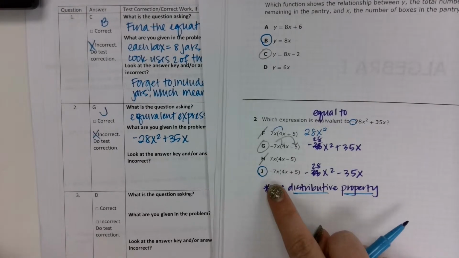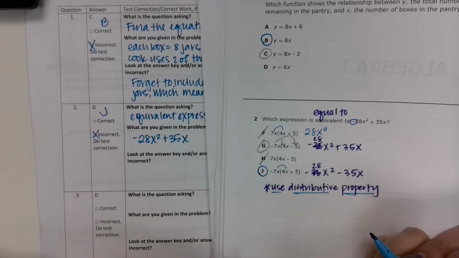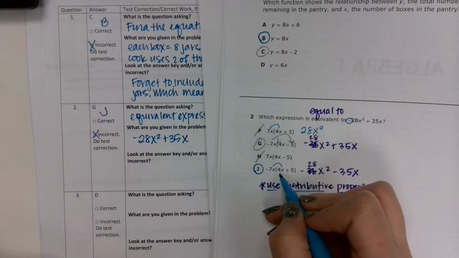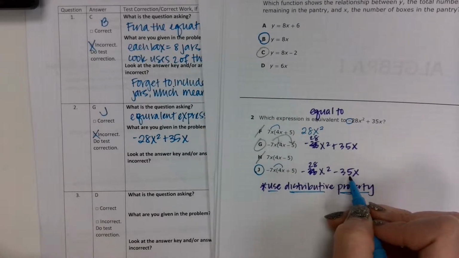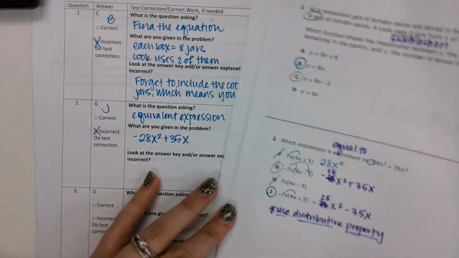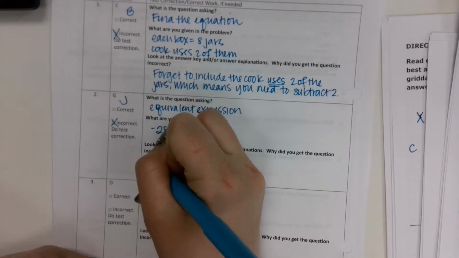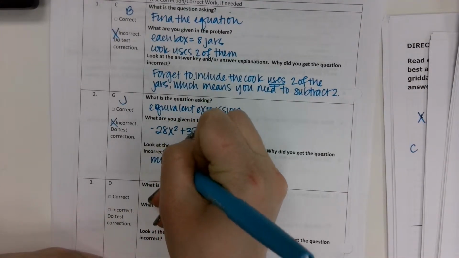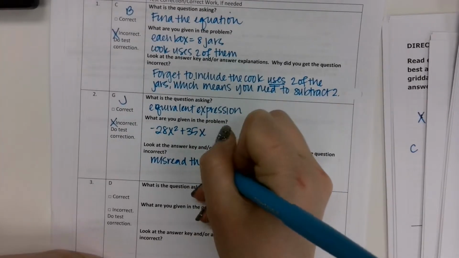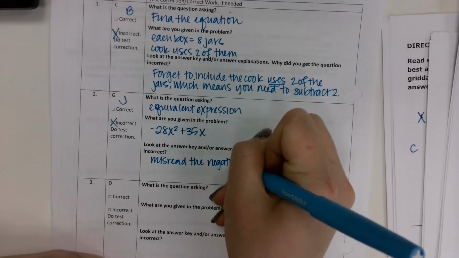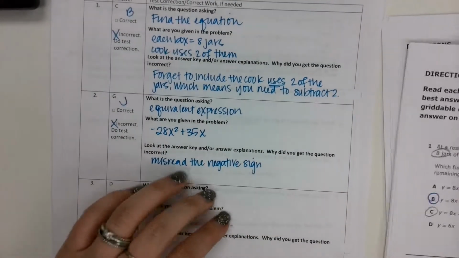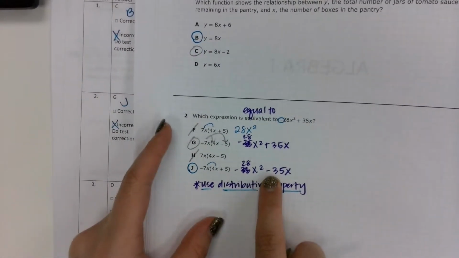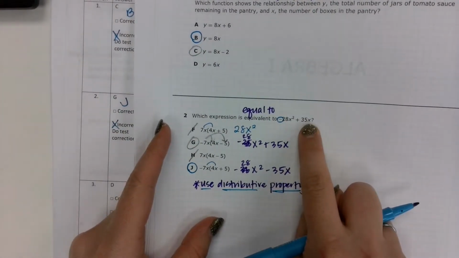So let's look at what I did for J. If I put J, then I did negative 7x times 4x is negative 28x squared, and then negative 7x times positive 5 is negative 35x. So I must have misread the negative sign. I have in my work that it was minus 35x. I must not have paid attention carefully with the negative x.